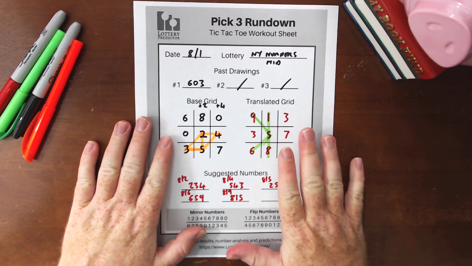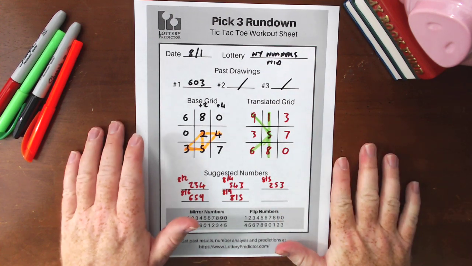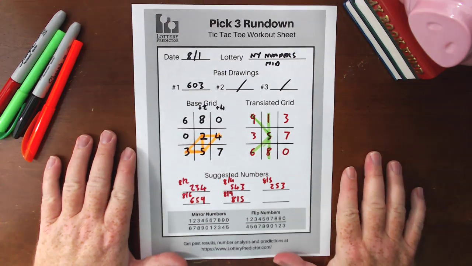It's certainly working in New York. It's in a couple other states I've been tracking as well. So definitely go ahead and give it a try in your state.